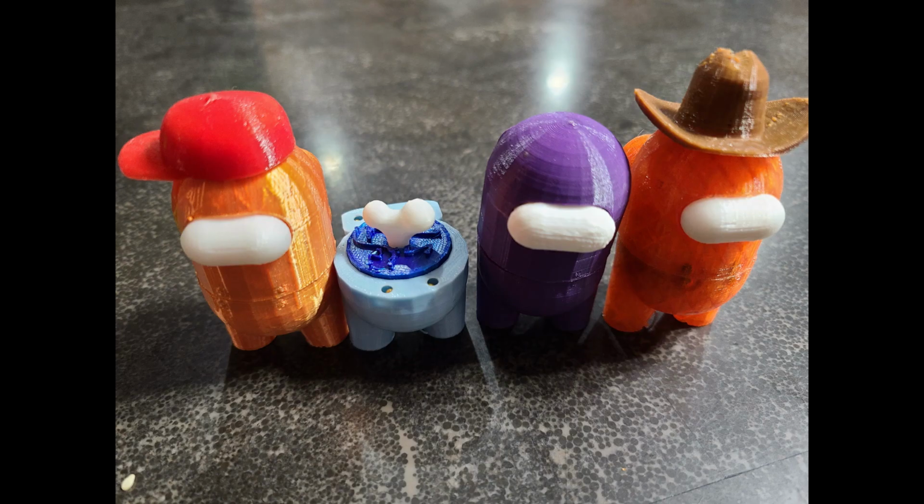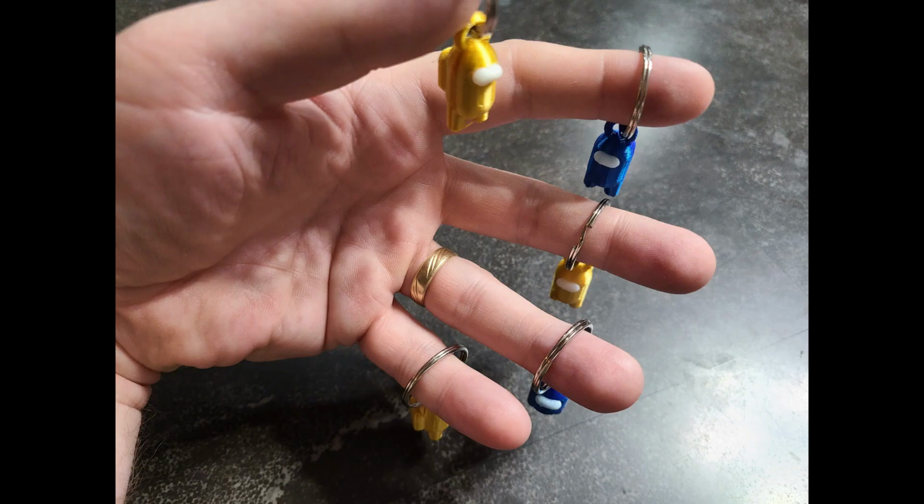Here's some Among Us with their hats and one dead one. Then here's some I shrunk down and put a little loop on it and made them keychains. Really had a lot of fun with this project.